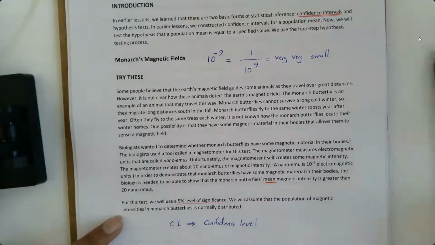So now that we are dealing with hypothesis testing, we are working with level of significance. We will assume that the population of magnetic intensities in these butterflies is actually normally distributed.